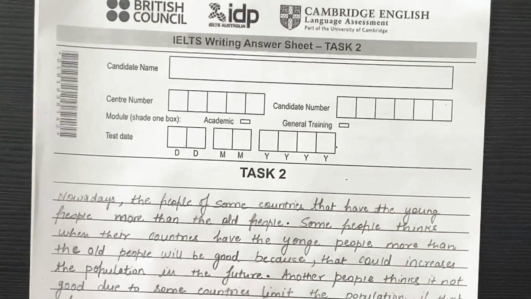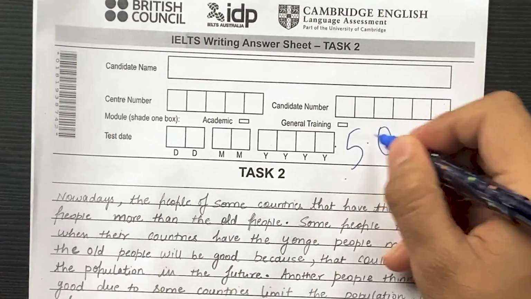Remember, this is a 5.0 band answer. That means not that good. If your answers are like this, you need to know that you need to get better. If your answers are better than this, you may be 5.5 or 6. Let's start reading it now.